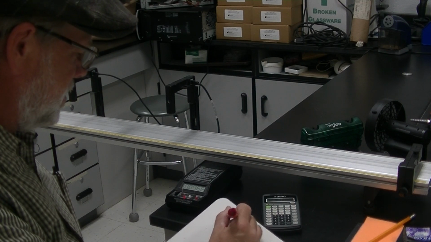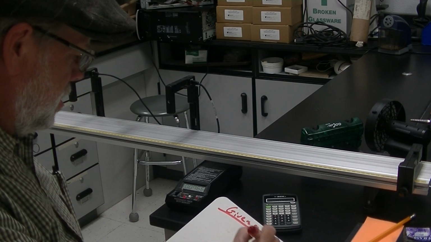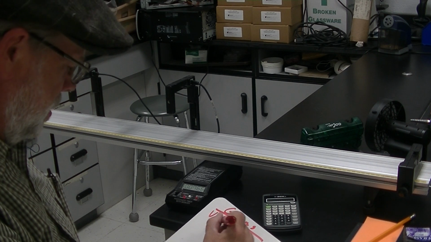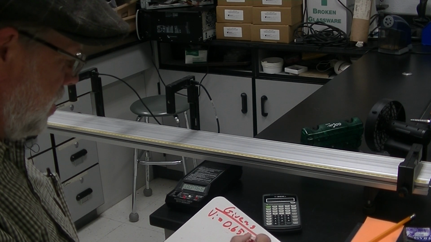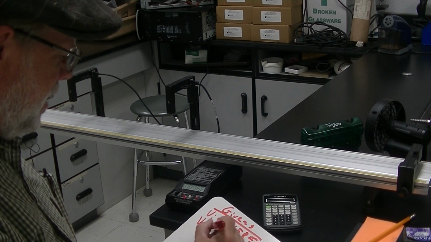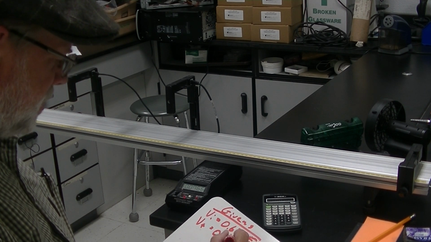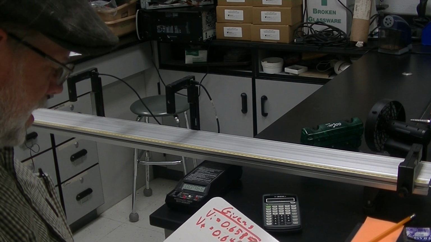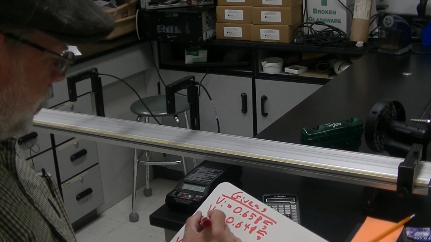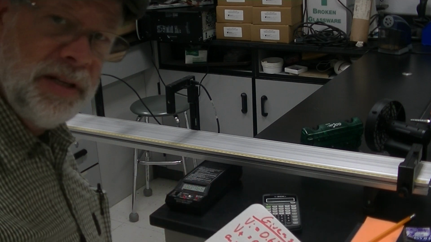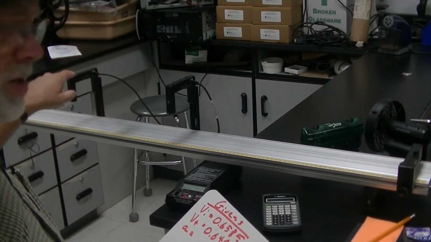So what are my givens? I have VI equals 0.658 meters per second. VF equals 0.648 meters per second. I'm looking for my acceleration, but I don't have the time between these two photogates.